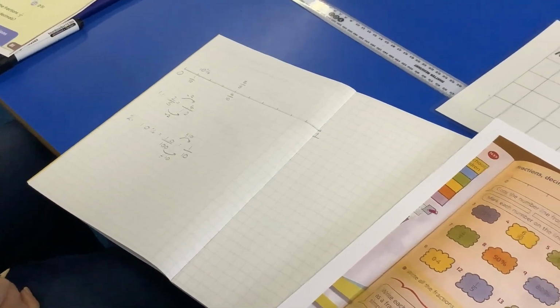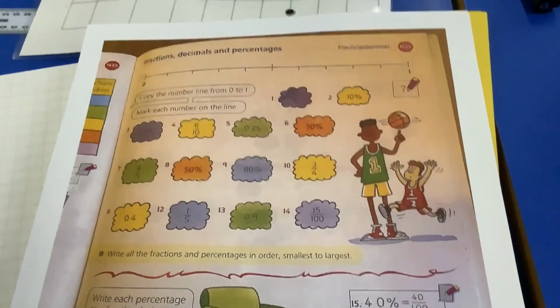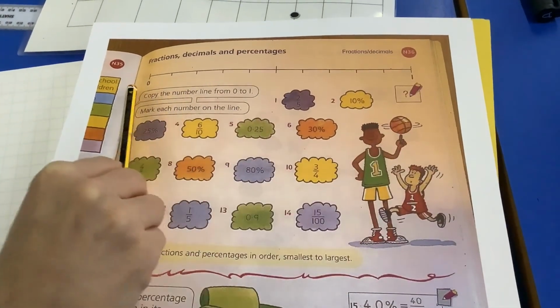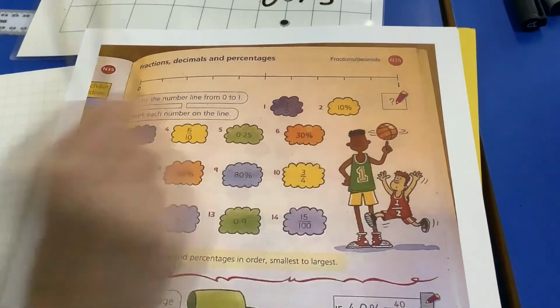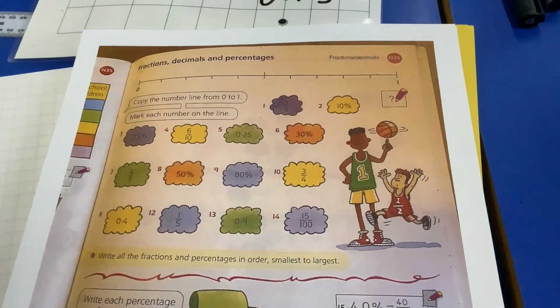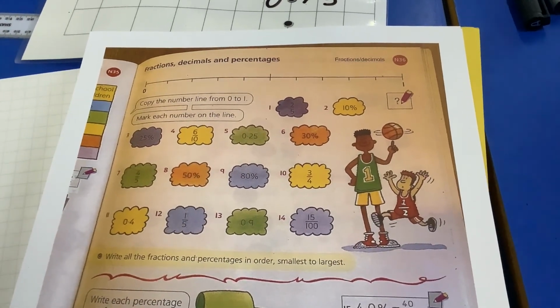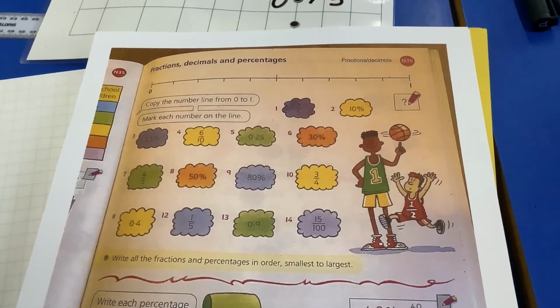So this is your challenge. This is a little bit more tricky. Lots of skills to think about today. You're wanting everything to be out of tenths because the number line that you're using has got 10 marks between 0 and 1. So we want everything to be in tenths, out of 10. So have a go at that one. That is your challenge for today if you're feeling really confident. Good luck, Year 6.